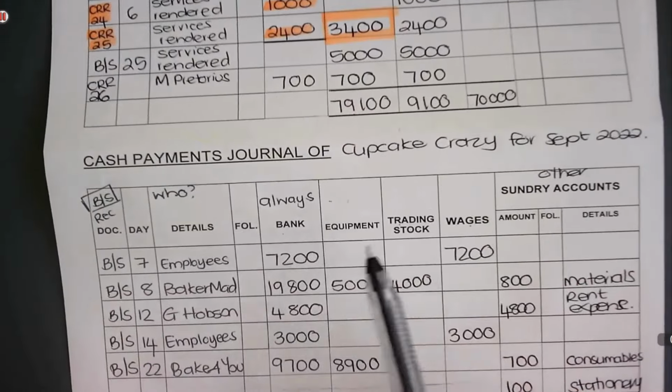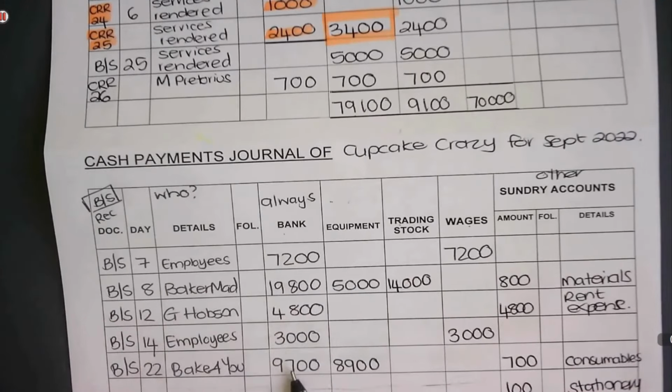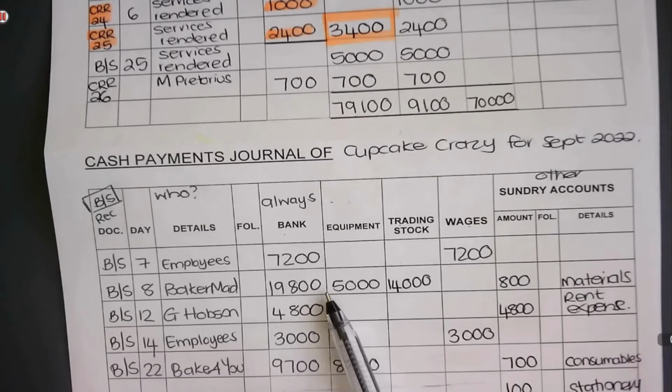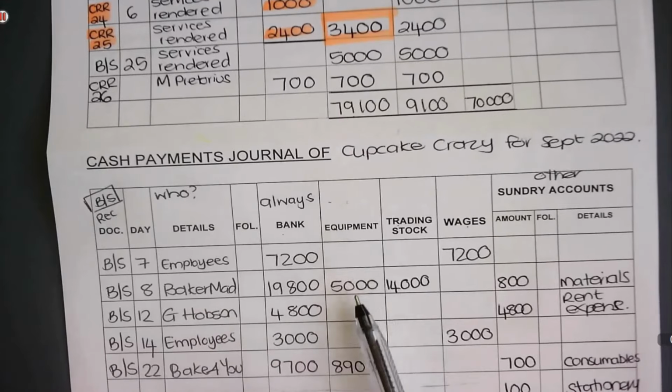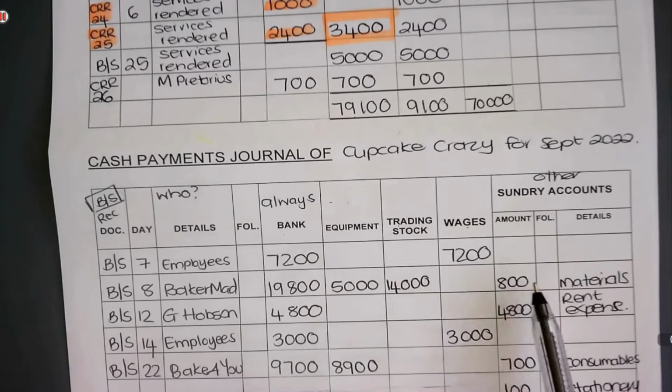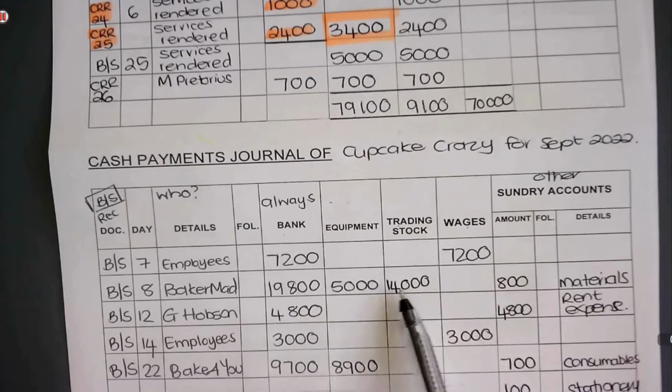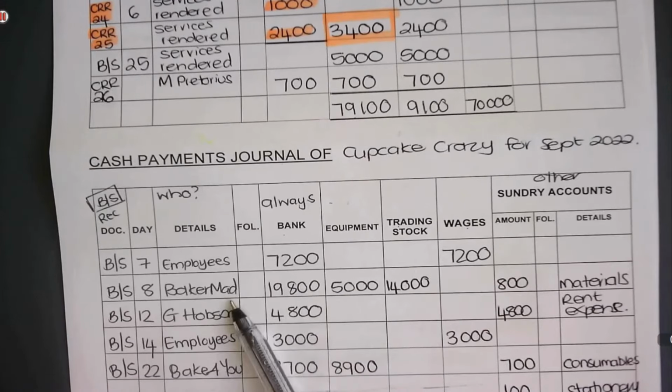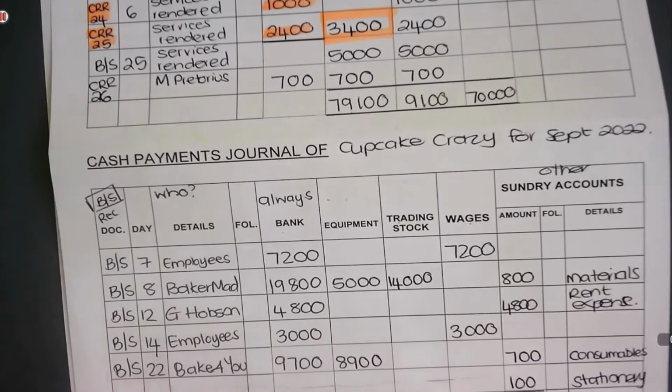CPJ, it's going to always go into bank and then it'll go into the other column depending on what it was that you purchased. And if you purchased multiple things from a business or different things, you'd put them into the columns, and then you would add it up and put it into bank. Okay, and then at the end, always check your answer. Have a look.